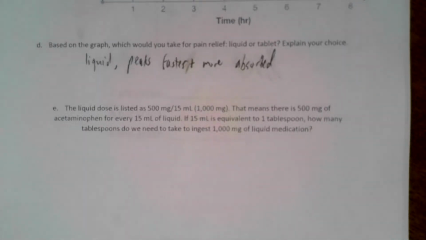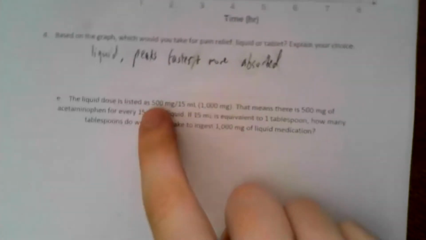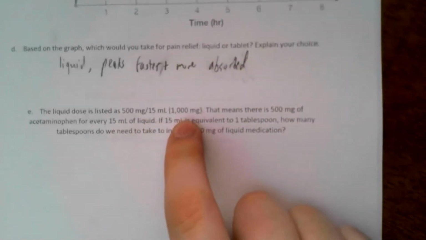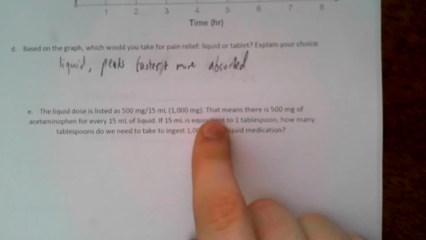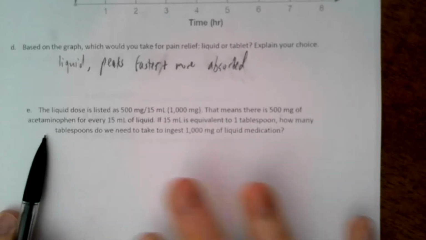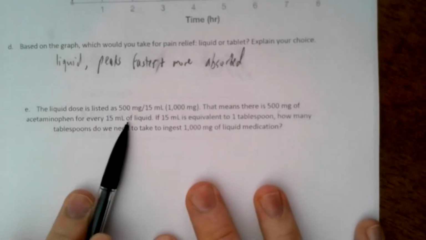All right. So the next one, E. This one says the liquid dose is listed as 500 milligrams for 15 milliliters. That means there is 500 milligrams of acetaminophen for every 15 milliliters of liquid.